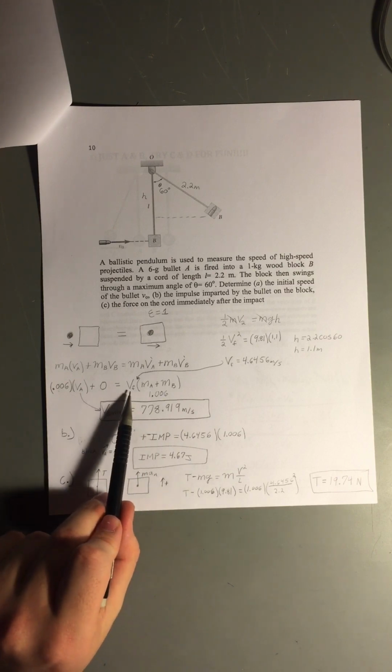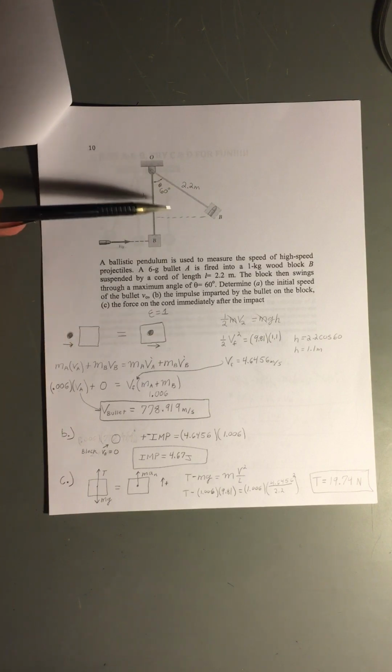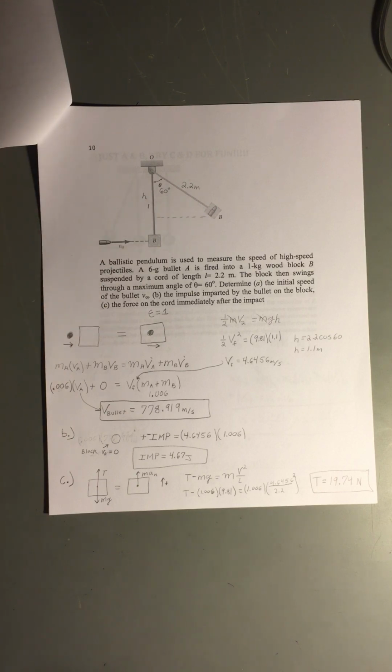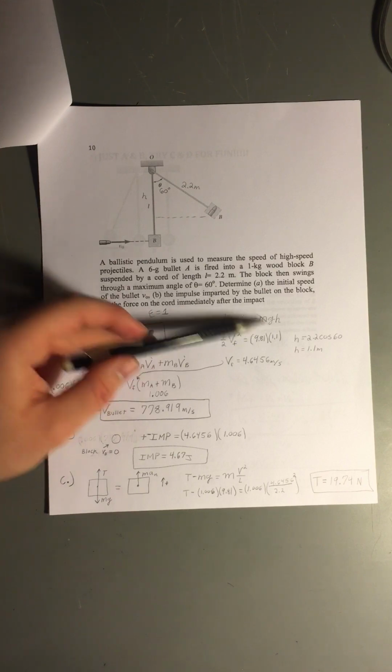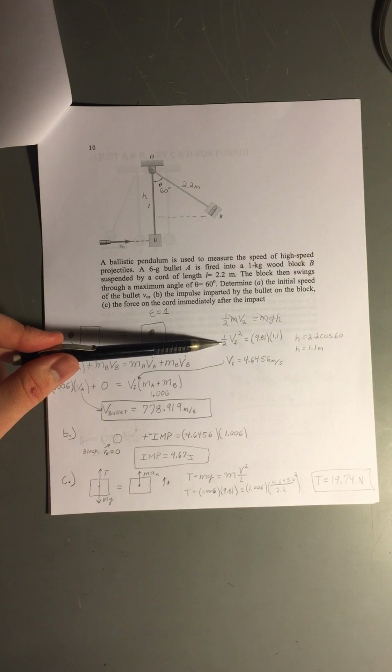We still needed to find the final velocity here because we have two unknowns. In order to solve that, I went back to our kinematics here, and we know that the potential energy here has to equal the kinetic energy, so that's this equation here, and the masses cancel, and this is what we're left with here.